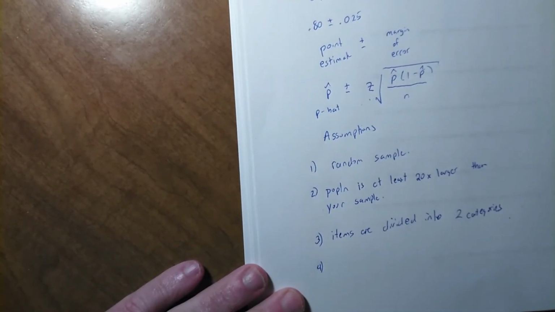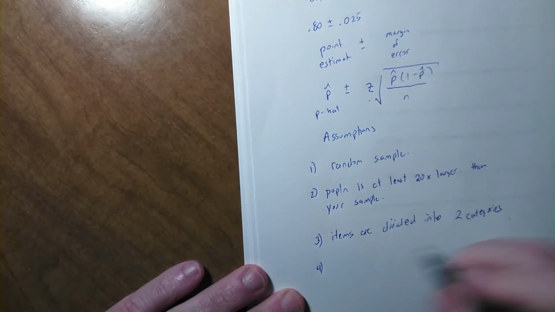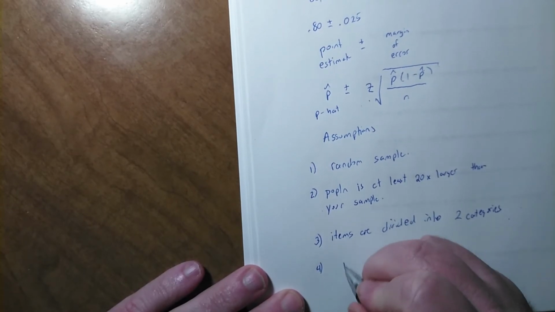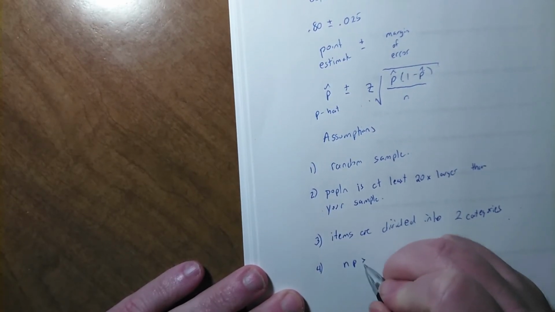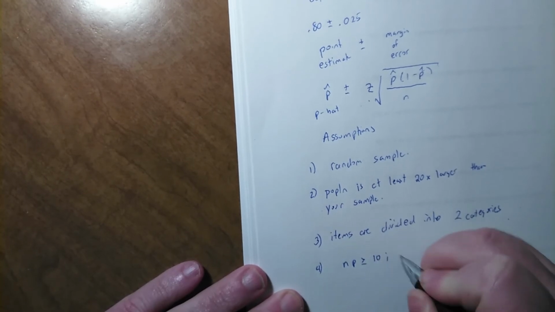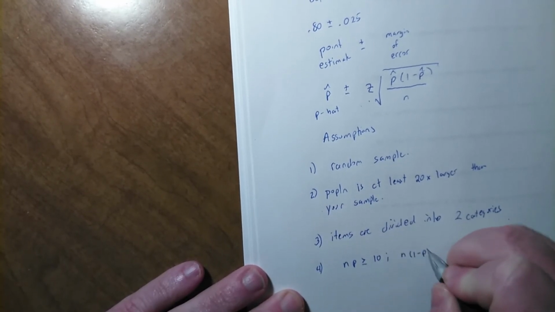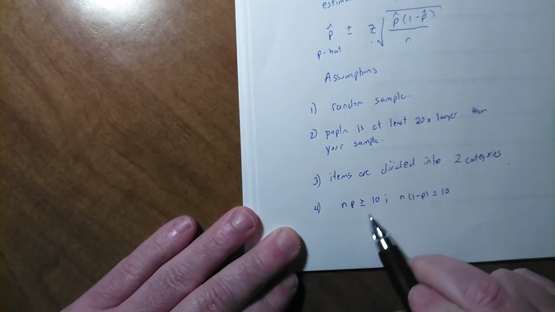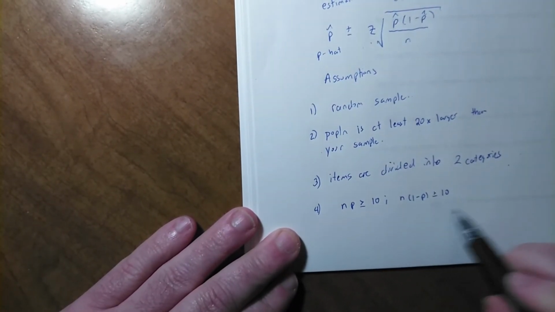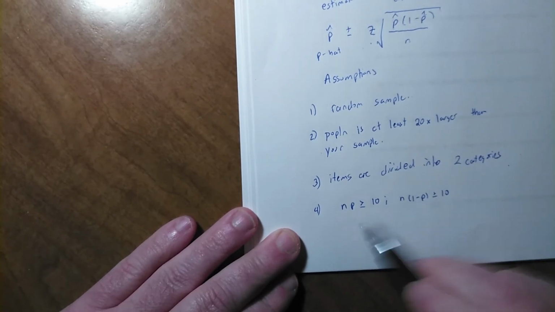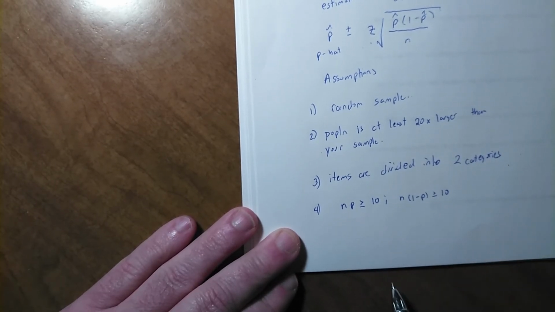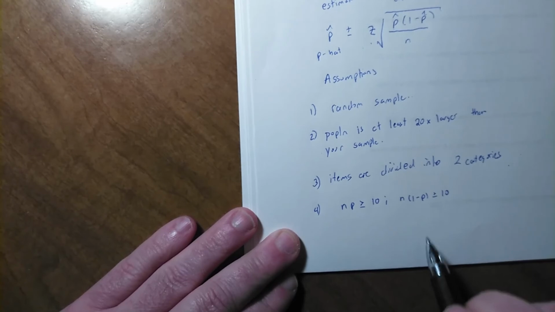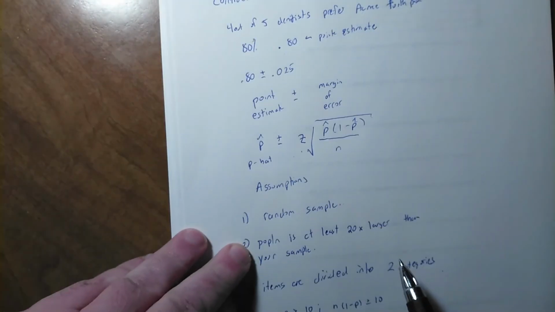Okay, and then your sample has to have at least 10 in each. Really, what you're looking for is this has to be true and this has to be true. Okay, your n times p has to be bigger than 10. Your n times 1 minus p has to be bigger than 10. Really, what they're saying is it has to be 10 in each category here. All right, we do that, and let me go ahead and turn the page, and I'll show you why we're doing that.